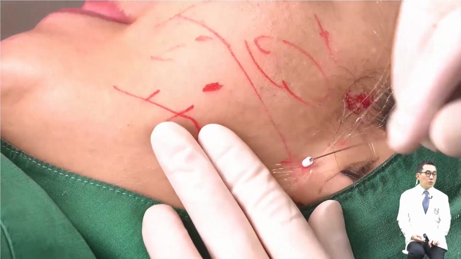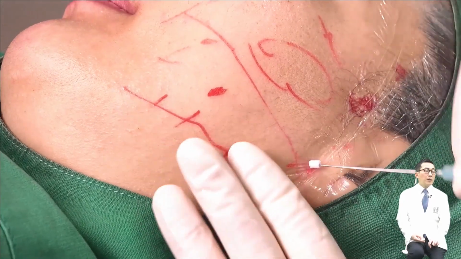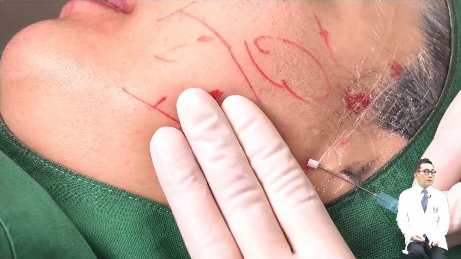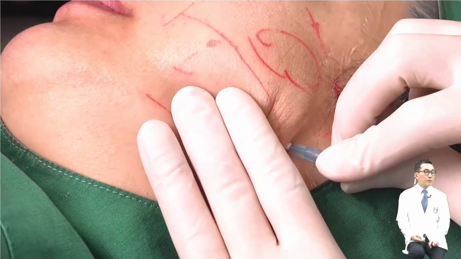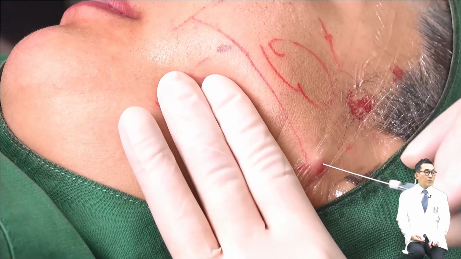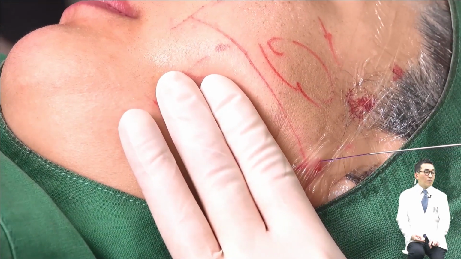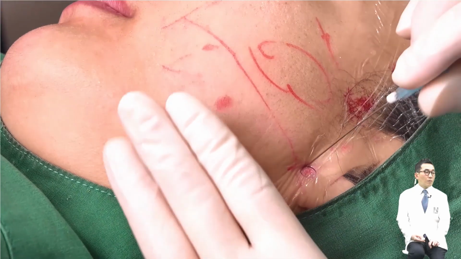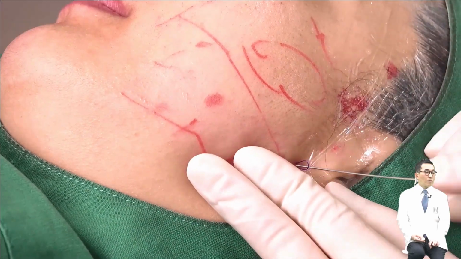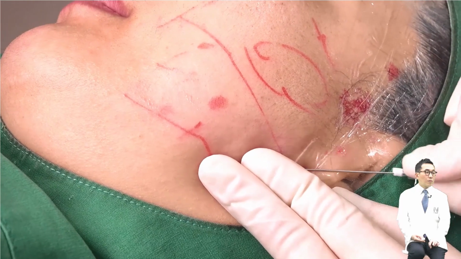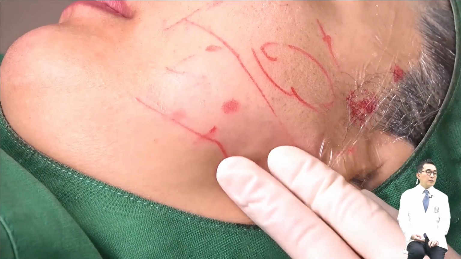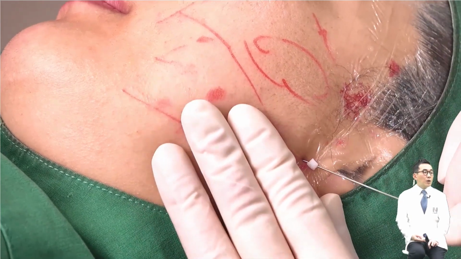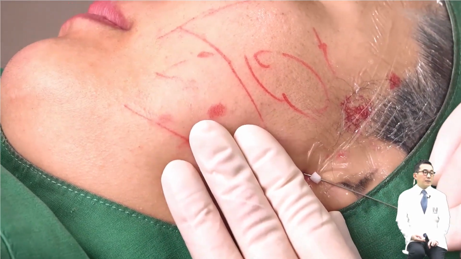From the lower part to the marionette line along the jawline. I think the ideal depth is the deep subcutaneous fat, or under or lower this mass.